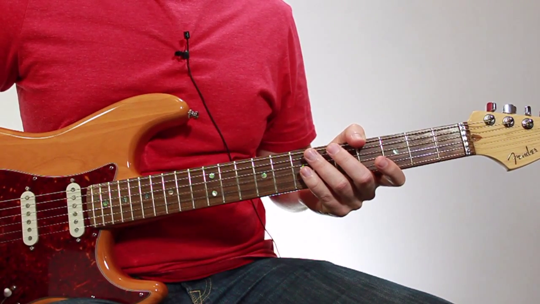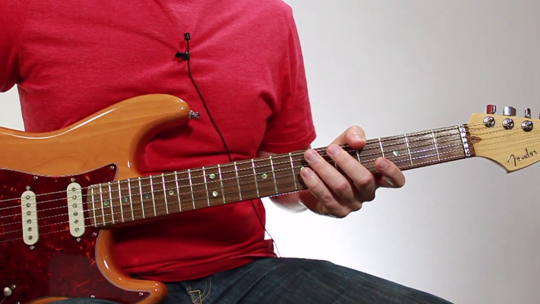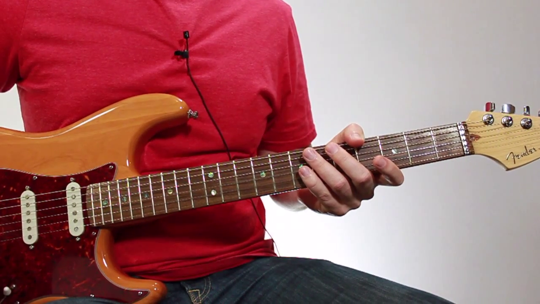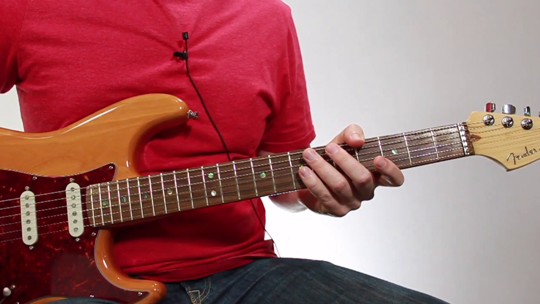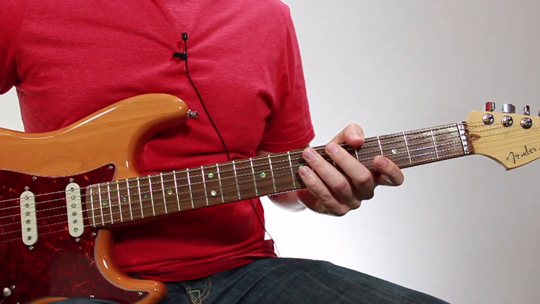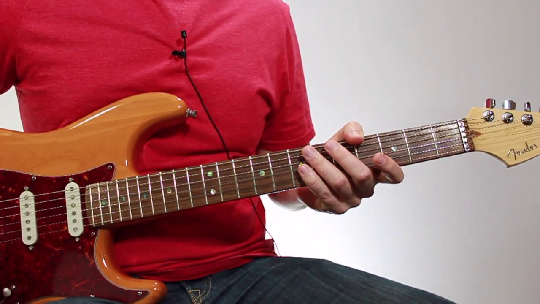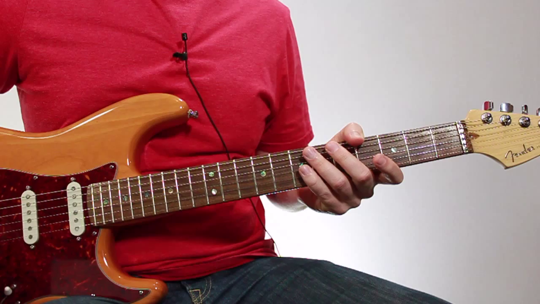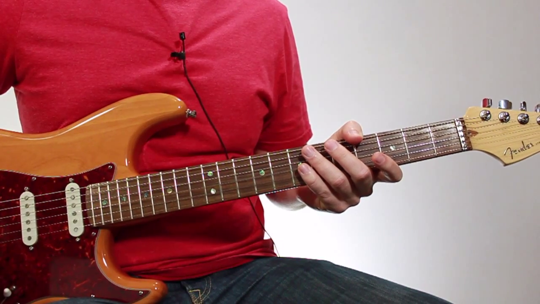So we're going to start with the open chords again, and instead of starting with C major, A major, G major, E major, and D major, we're going to start with C minor, A minor, G minor, E minor, and D minor.